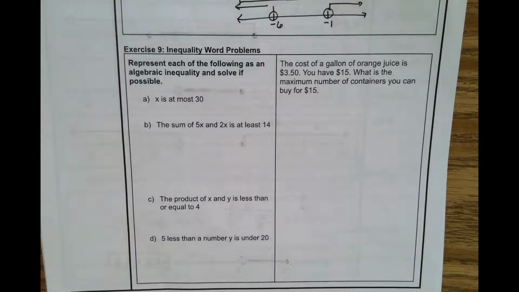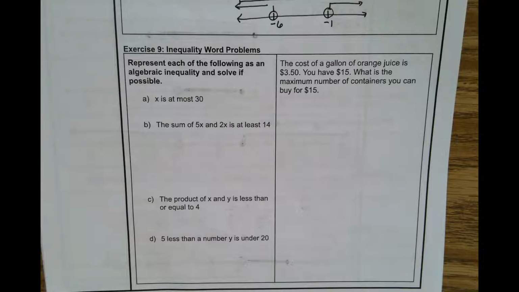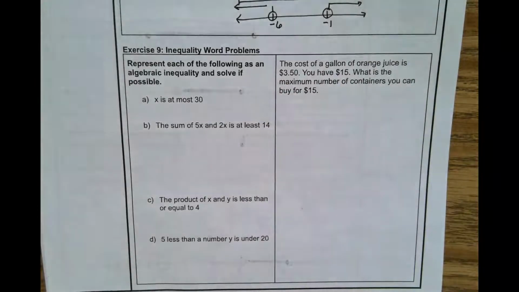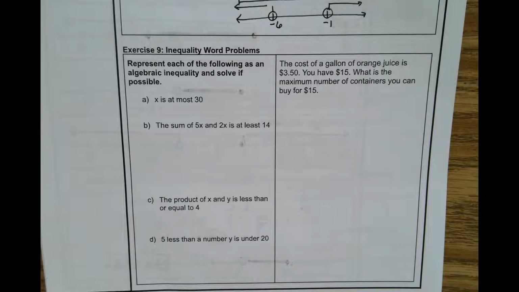Hi guys, so today we're going to be doing inequality word problems. We're going to be applying what we learned about solving inequalities to real life situations. Okay, so first we're going to start here by representing each of the following as an algebraic inequality and solve it if possible.